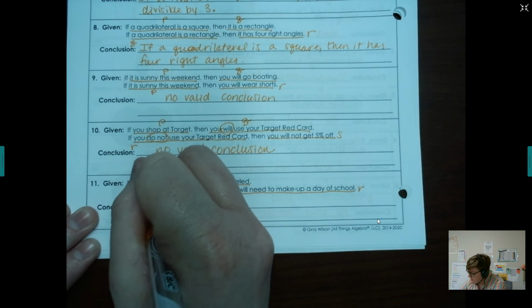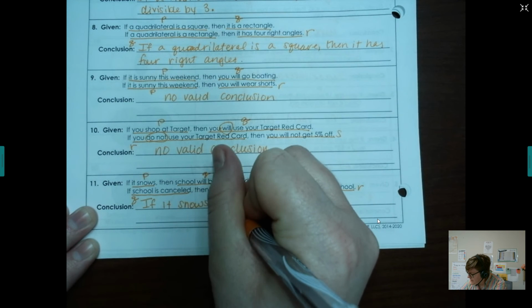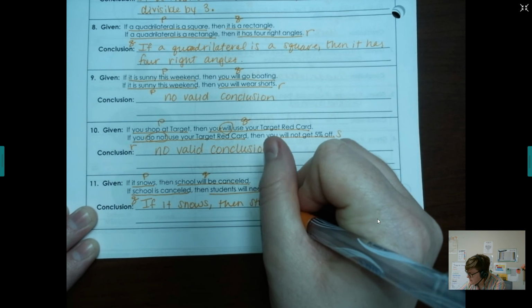So we can rewrite this one. If it snows, then students will need to make up a day of school.